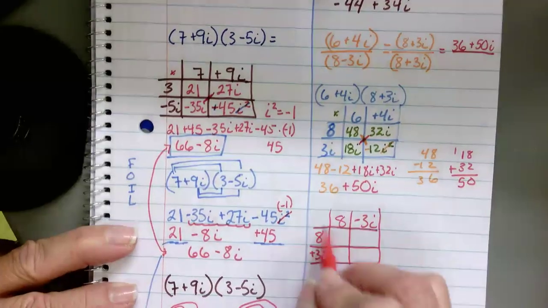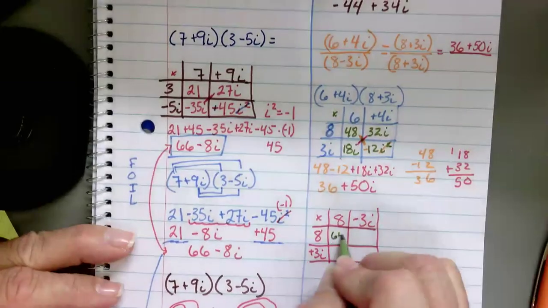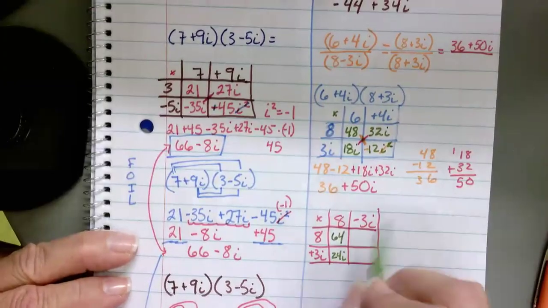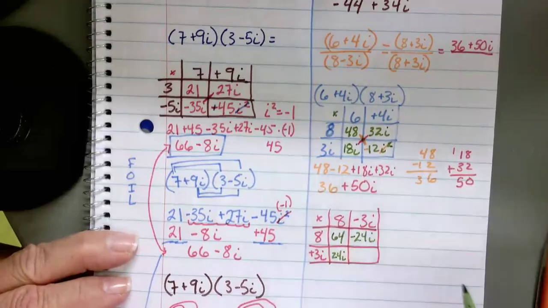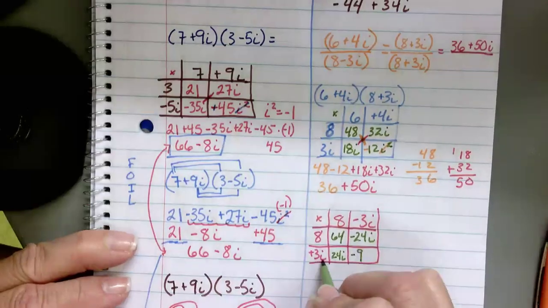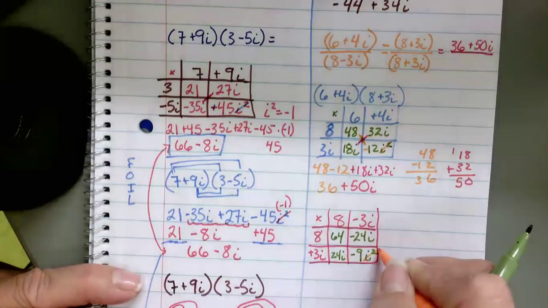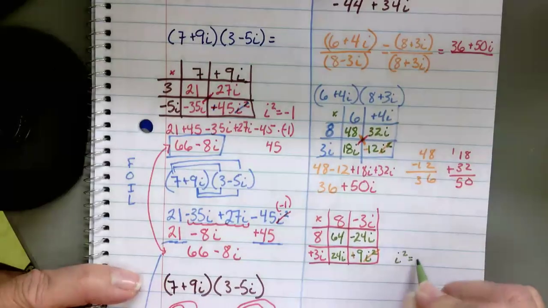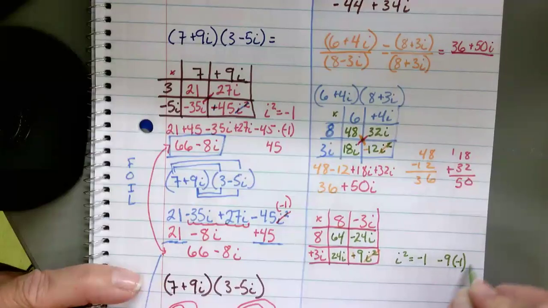And now we multiply. 8 times 8 is 64. 8 times 3i is 24i. Negative 3i times 8 is negative 24i. And then 3 times negative 3 is negative 9. i times i is i squared. Yay! Confetti, the magic happens. Right? i squared equals negative 1. Then negative 9 times negative 1 equals positive 9.